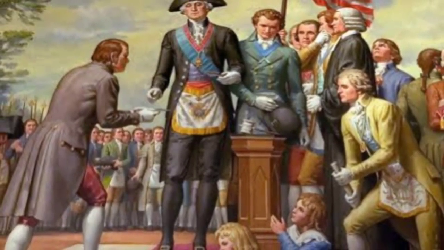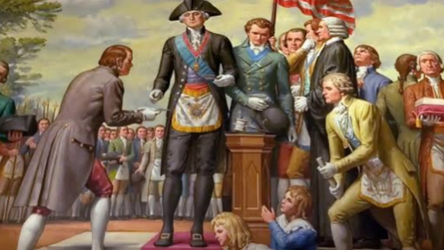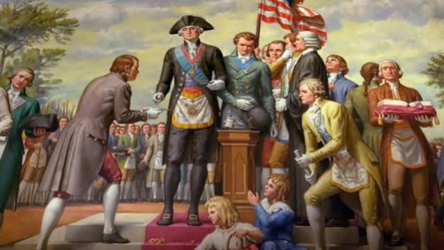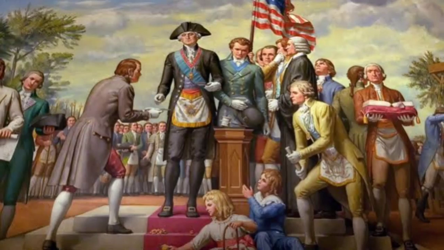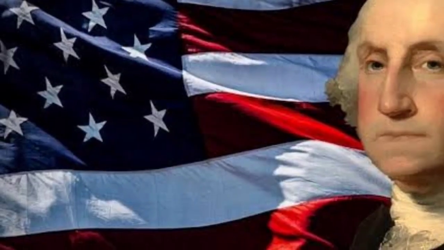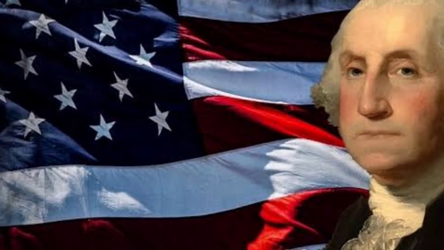Farewell Address and legacy. In 1796, Washington decided not to seek a third term, setting the precedent for the two-term tradition followed by subsequent presidents. His farewell address, published in September 1796, offered advice and warnings to the nation.